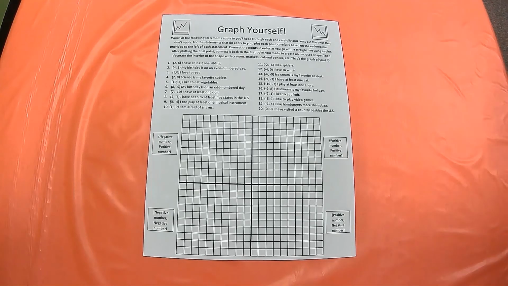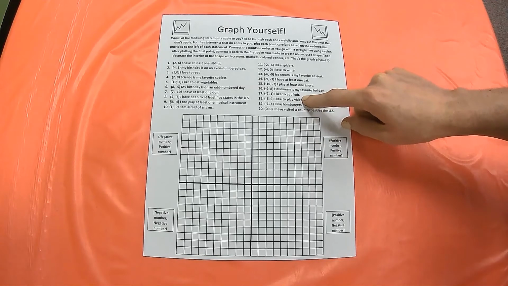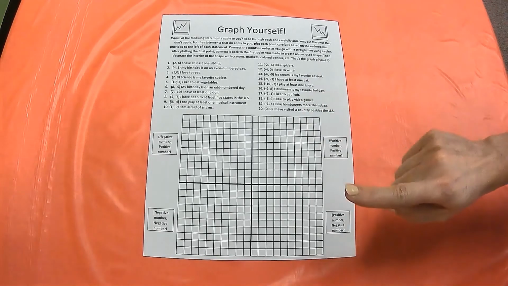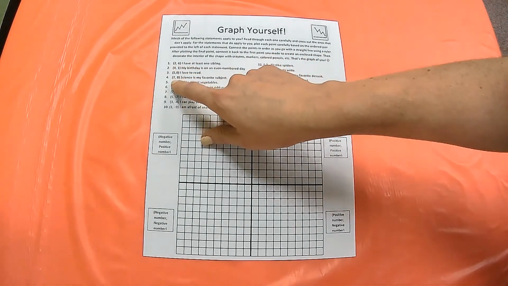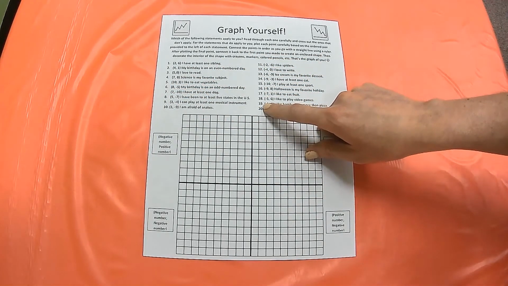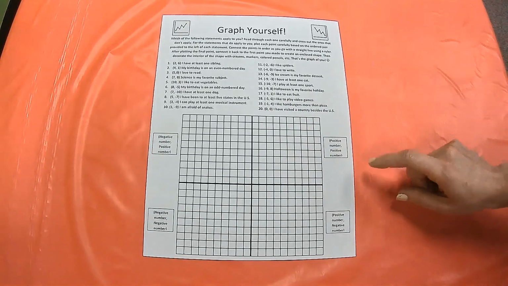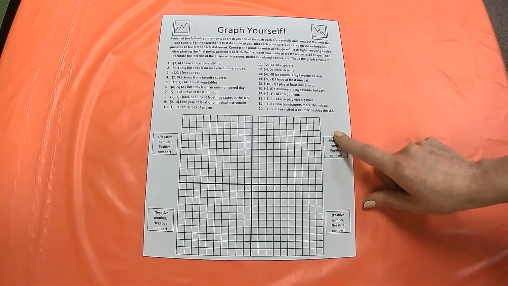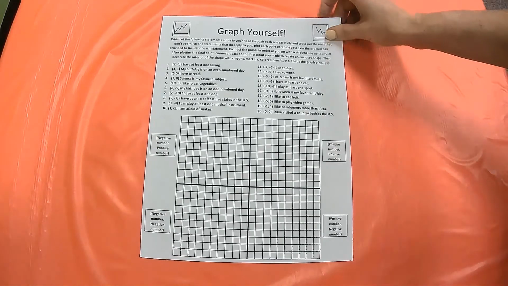So this is the Graph Yourself math activity. Which of the following statements apply to you? Read through each one carefully and cross out the ones that don't apply. For the statements that do apply to you, plot each point carefully based on the ordered pair provided to the left of each statement. Connect the points in order as you go with a straight line using a ruler. After plotting the final point, connect it back to the first point you made to create an enclosed shape. Then decorate the interior of the shape with crayons, markers, colored pencils, etc. That's the graph of you.